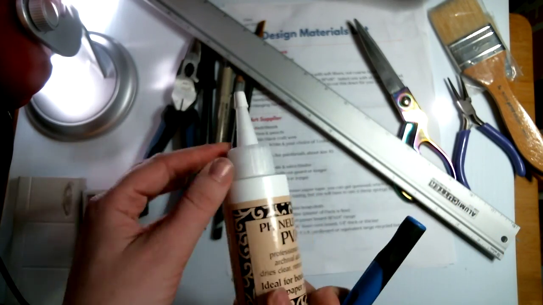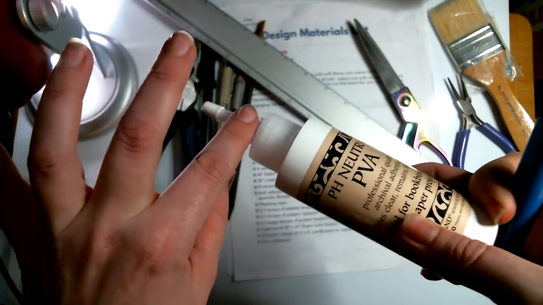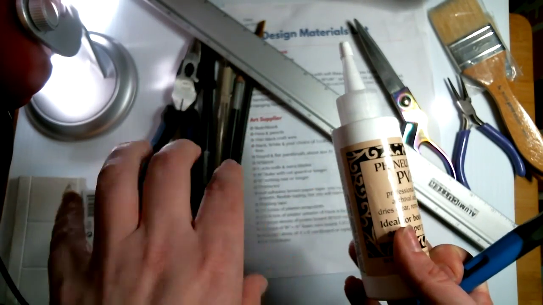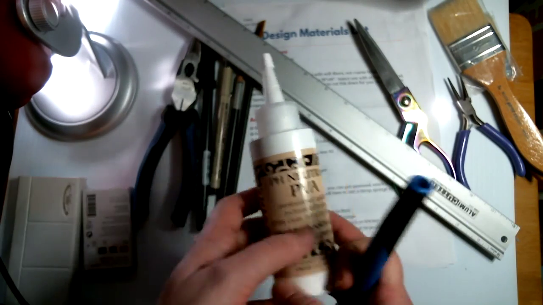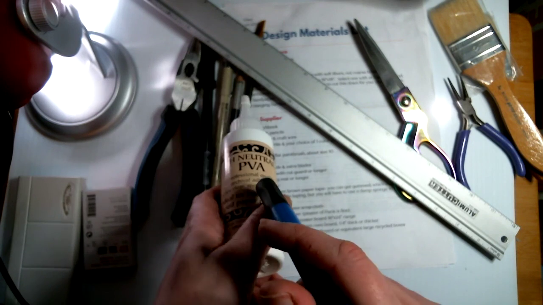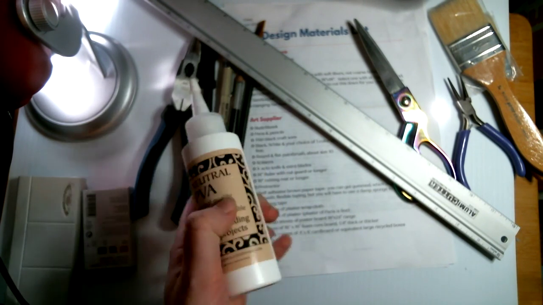You can use it to help tack things together while you're using the PVA as your normal glue, and then you need to either clean up or remove it, or have made it so that the hot glue was never visible in the first place. So you can use hot glue as a help, but it should not be your final solution. You do need to have PVA.